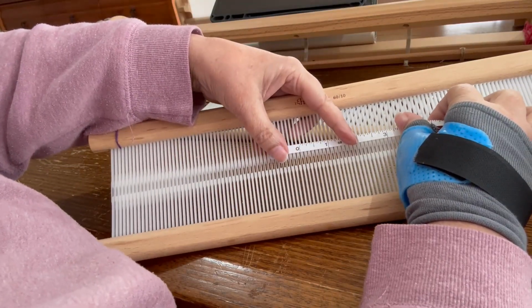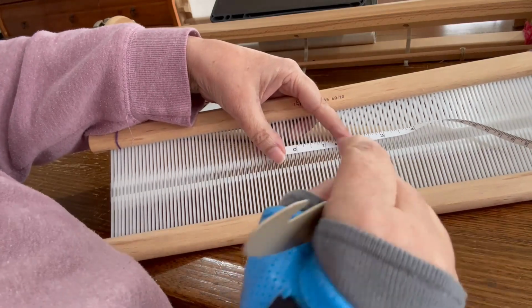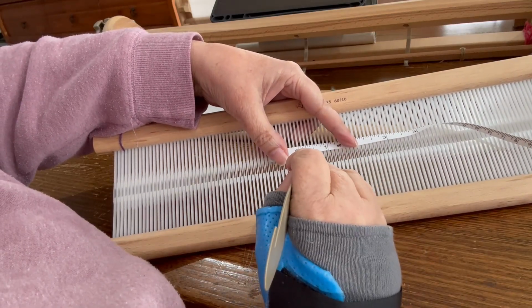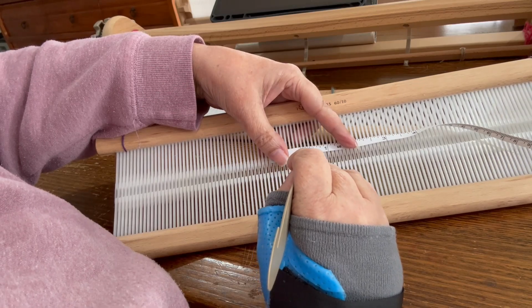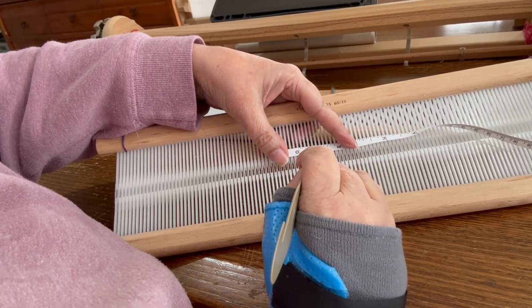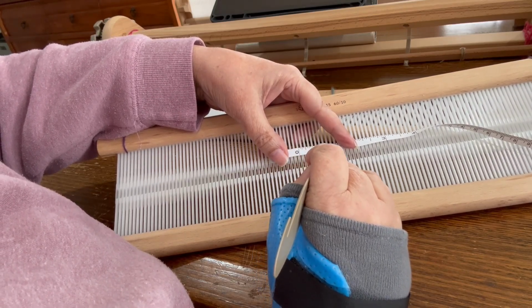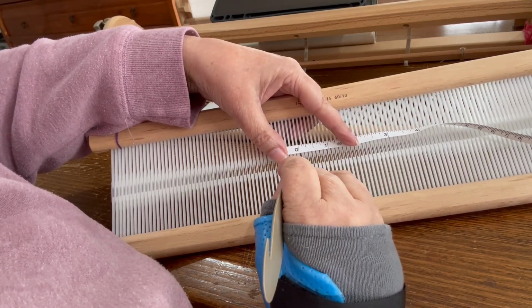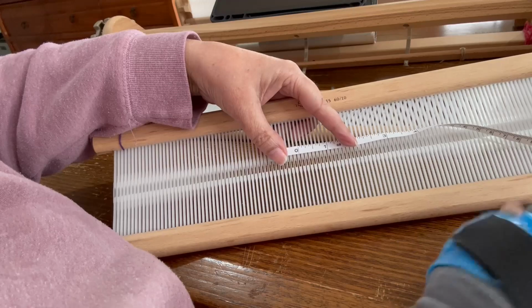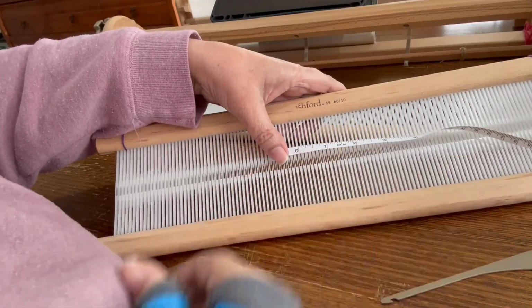So this is important when we go to determine how many warp threads we need for a particular width. So if we want 60 centimeters or 24 inches, and also helps to determine how much yarn you might need. So I won't go into the math here, but if you want to know more, I do explain this in my How to Read Weaving Drafts video.